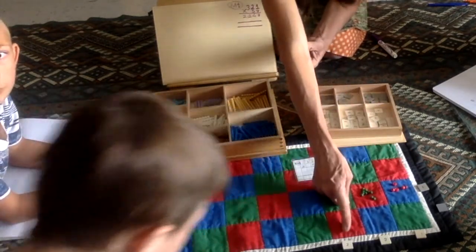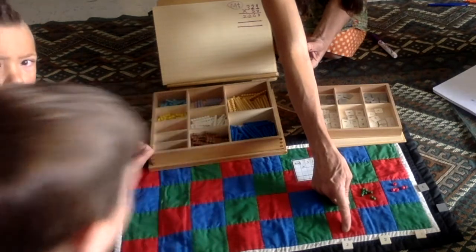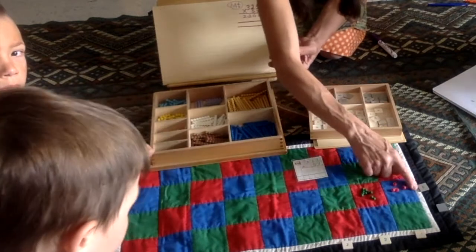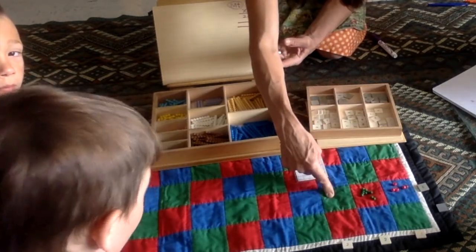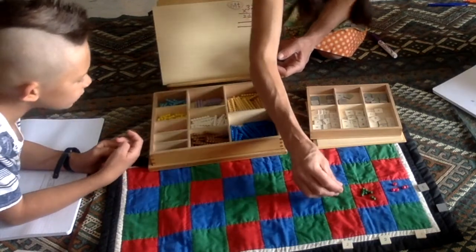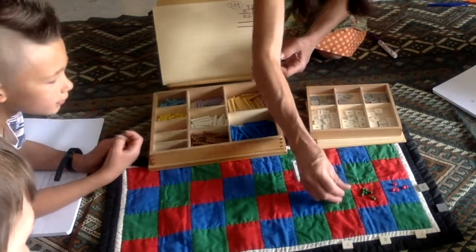5. They are hundreds, but how many? 3. 5 300s. Tens times hundreds is going to give us thousands. Good, Xavier. 5 threes. Ready? 1, 2, 3, 4, 5 threes.